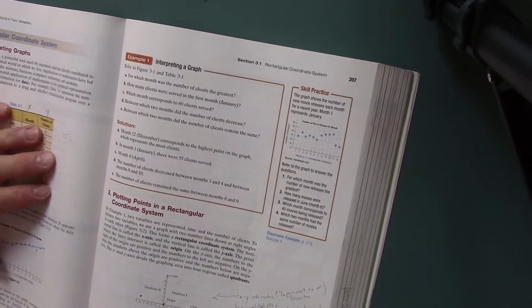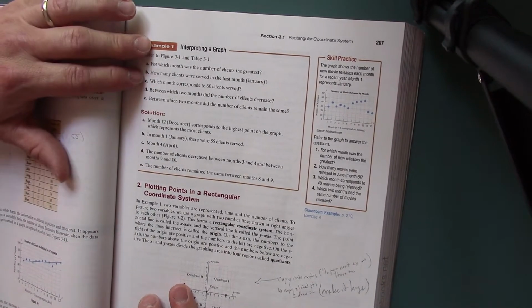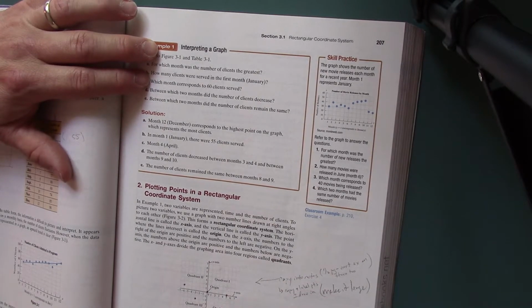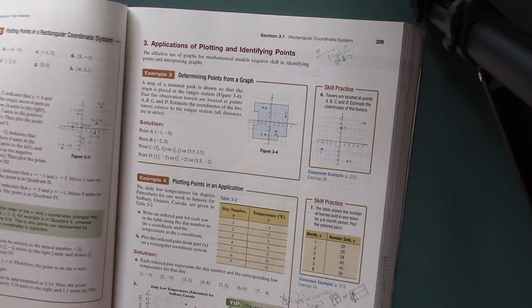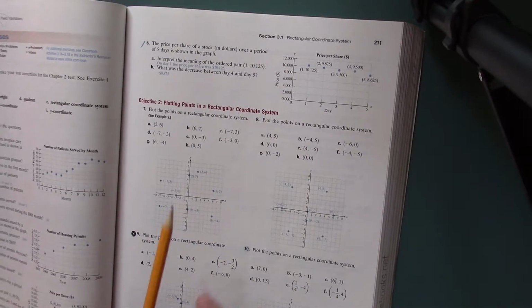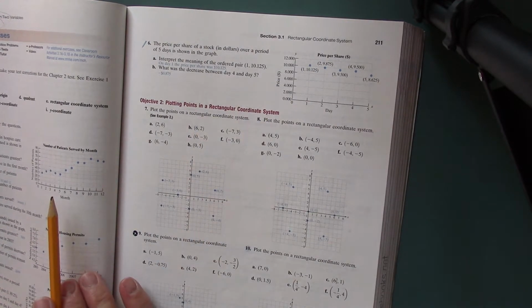In fact, today, let's go on to this next page, 207, and just look at some of these examples that you will see similar to problems on the homework. So every single problem on the homework, if I go a few pages over, you can see says, plotting points in a rectangular coordinate system. So go look to where we did that.